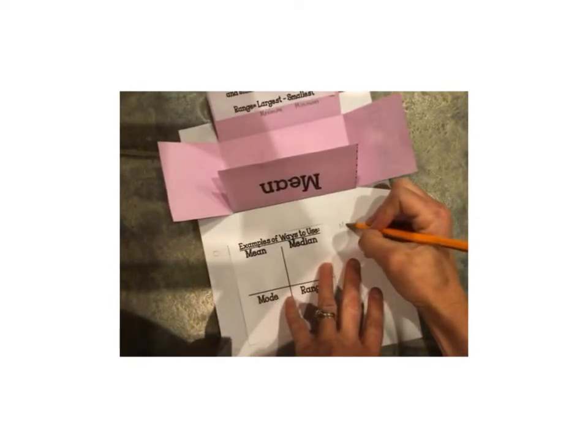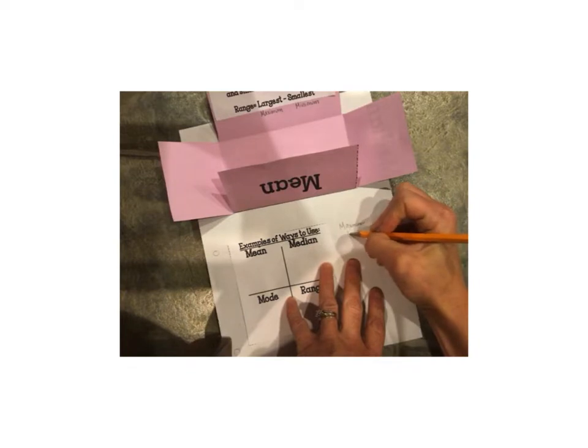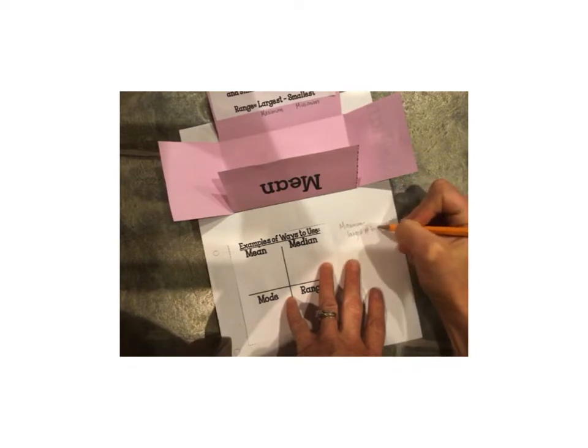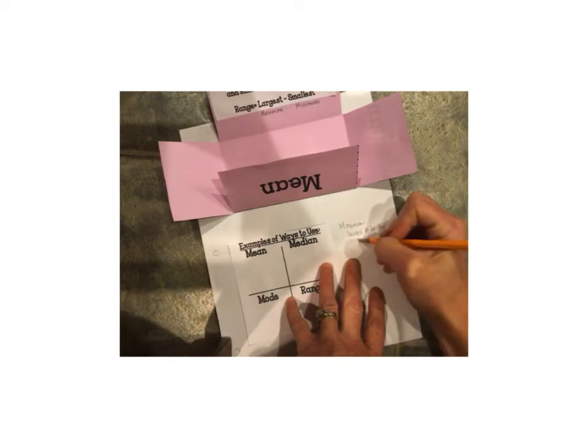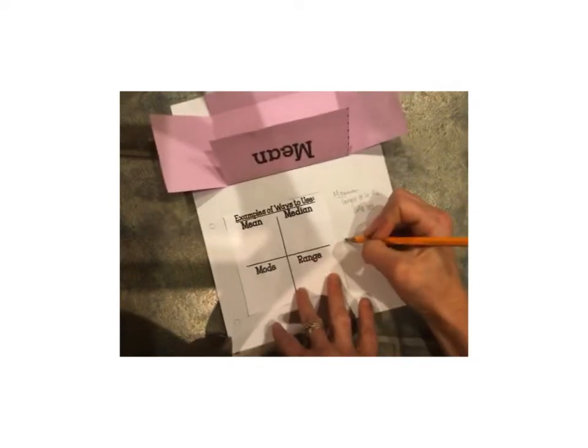And it would be important to come down here and let's write that down. So the maximum is the largest number in the data set. So when I do something to the max, it's the largest.